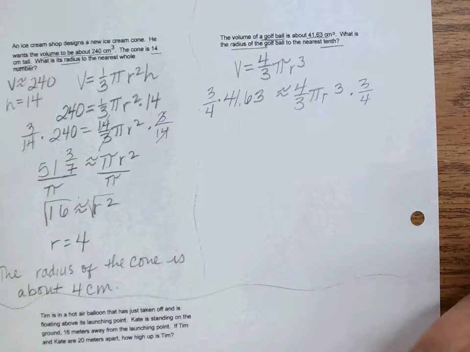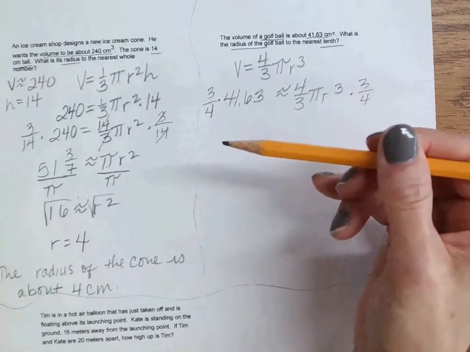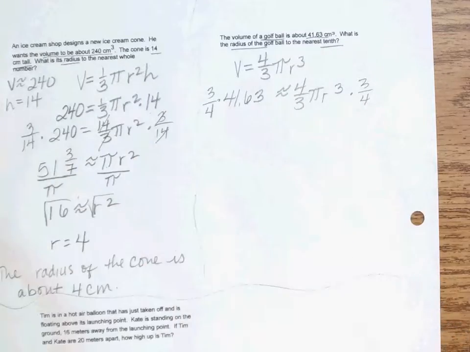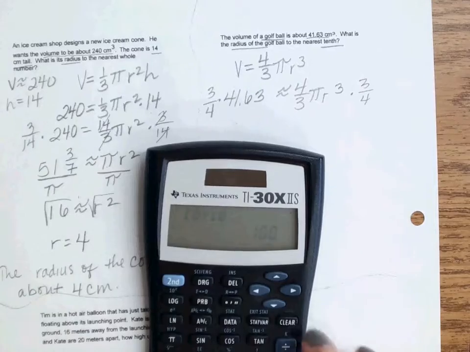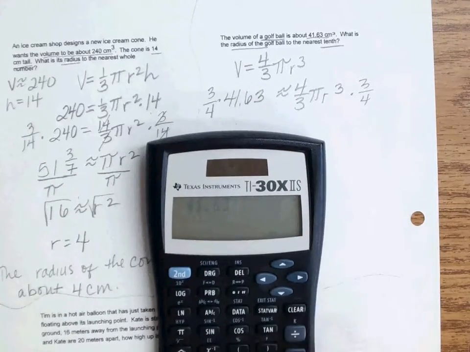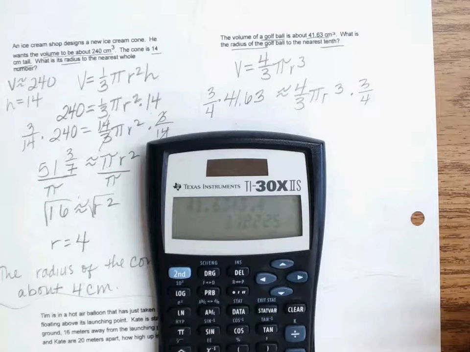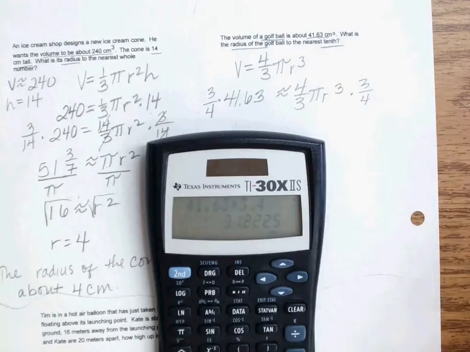Okay. It doesn't go in evenly. This problem does start with a decimal, so even though in the last problem I said no repeating decimals, we're going to go ahead. This is not a repeating decimal. Let me just show you here real quick with the calculator, where 41 and 63/100ths times 3/4. I'm going to write down this whole entire decimal. We're not going to round until the very end when they tell us to.